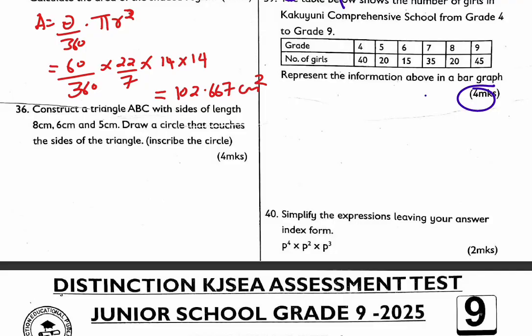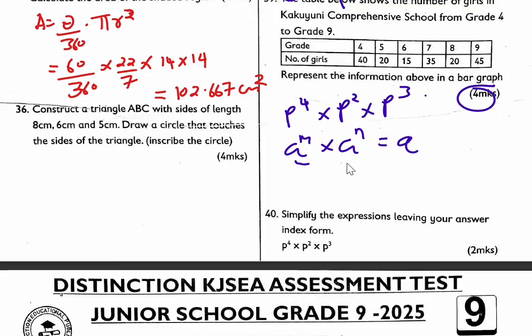Number 40, simplify the expression leaving your answer in index form. Here we have p power 4 multiplied by p power 2 multiplied by p power 3. Remember the laws of indices: if you have a power m multiplied by a power n, we're multiplying two numbers with the same base, we pick one base, and then we add the powers.